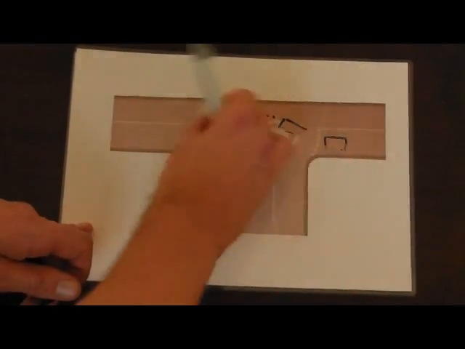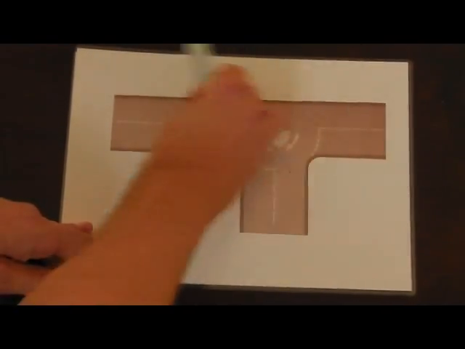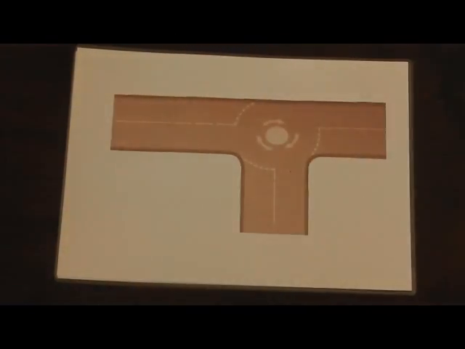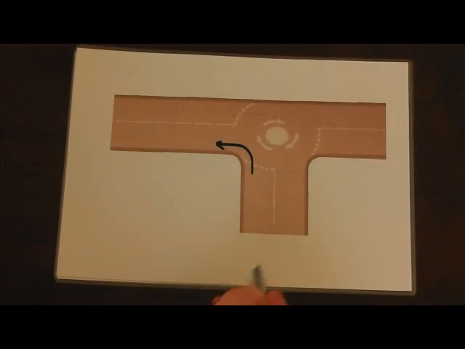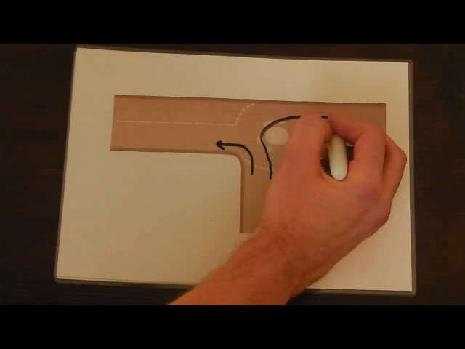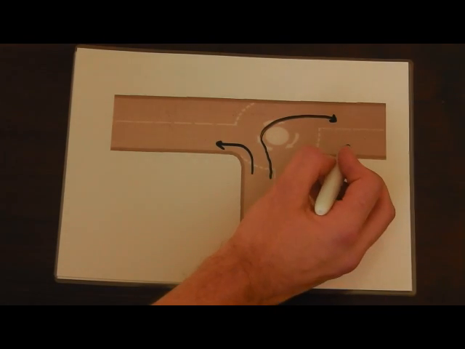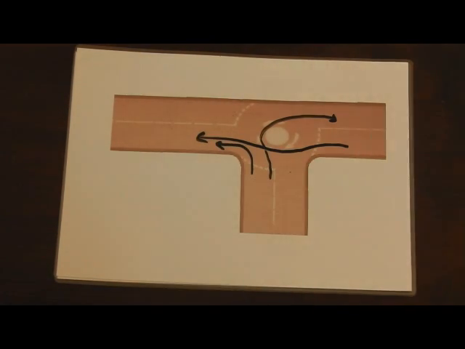There's no need to signal left to leave a mini roundabout most of the time, because by the time you signal, you've already gone. So that would be a left turn and then cancel it. That would be a right turn signal and then cancelling it, and that would be no signal at all.